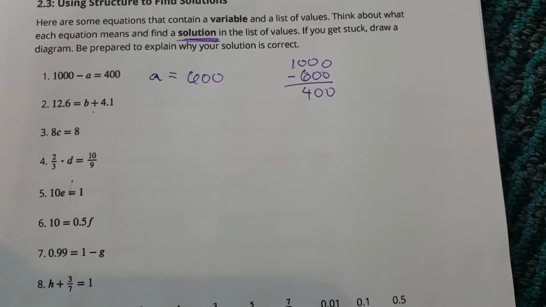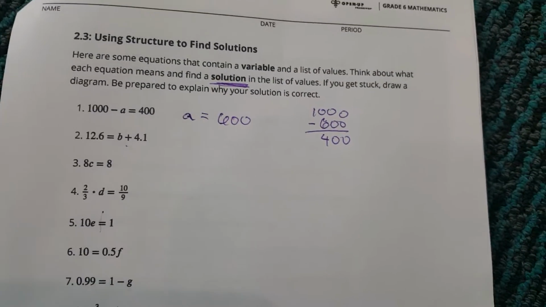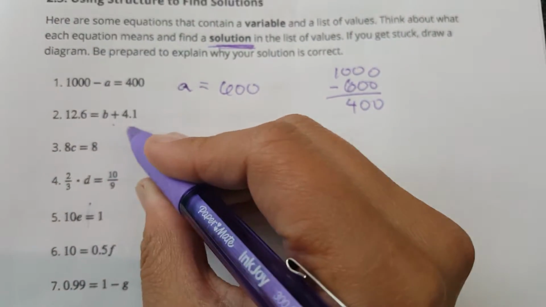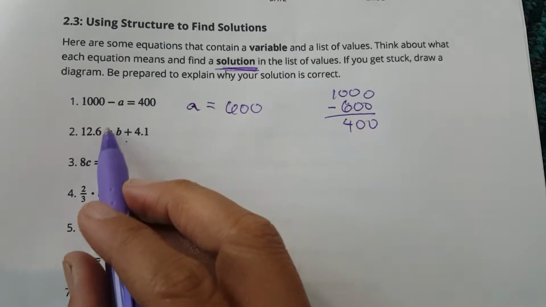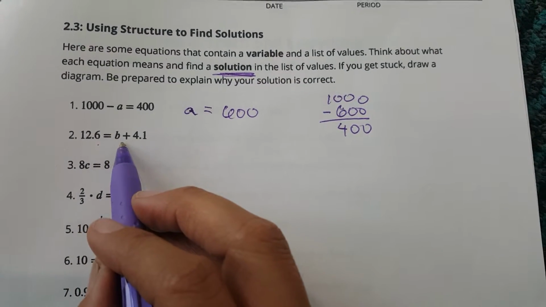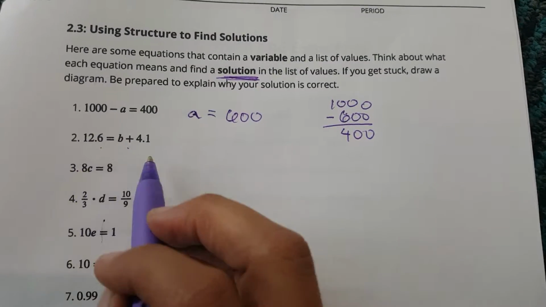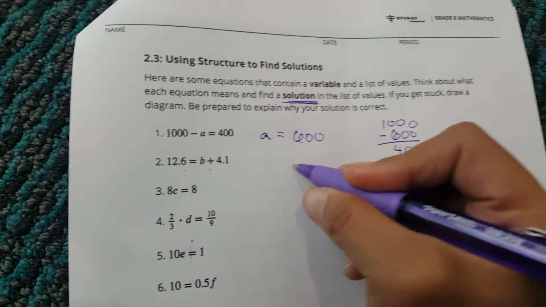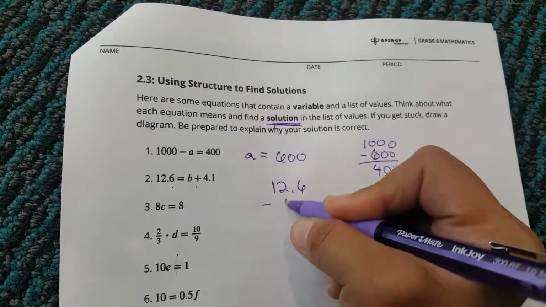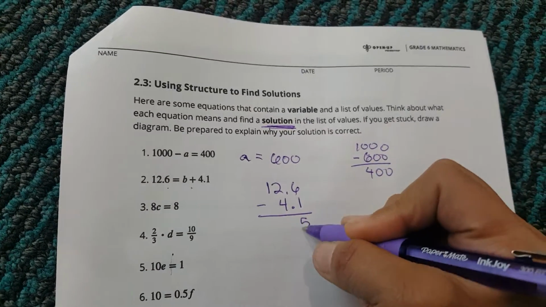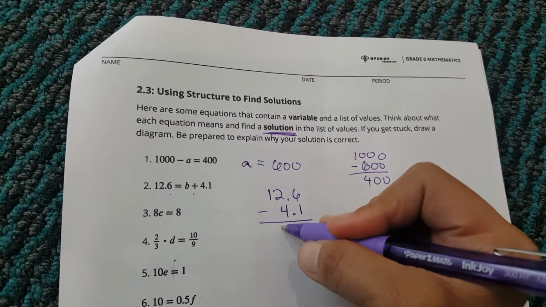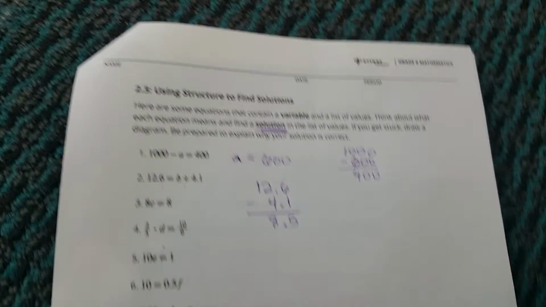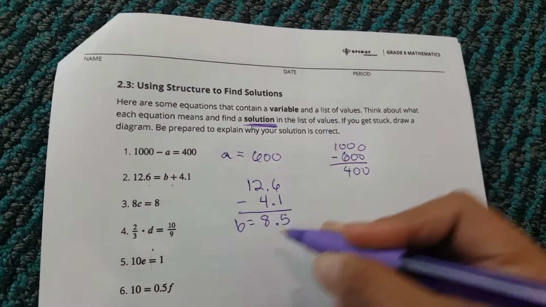Okay. For number 2, we have that 12.6 is equal to B plus 4.1. Well, I know that if I add these two together, I should get that total, which means that if I take this total and I subtract B from it, I should get 4.1, but I could also take this total and subtract 4.1 from it to get B. So here, I can think 12.6 minus 4.1. I end up with 5/10. I end up with 8 ones, and so 8.5. You'll notice down here that it is an option. And so B is equal to 8.5.